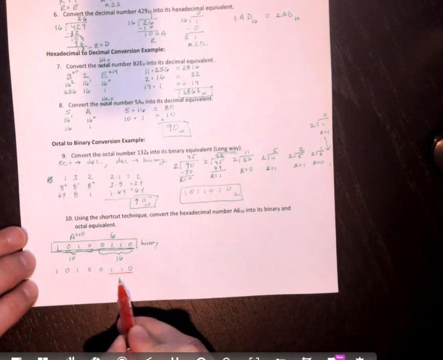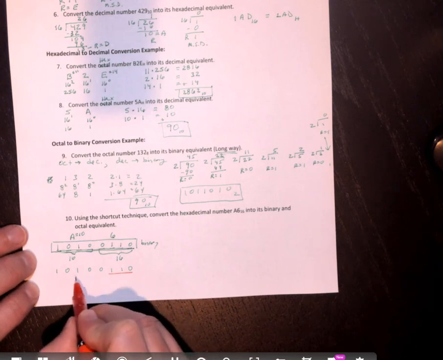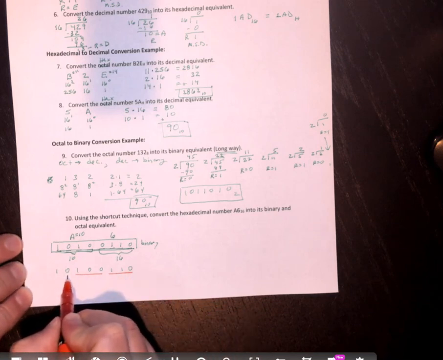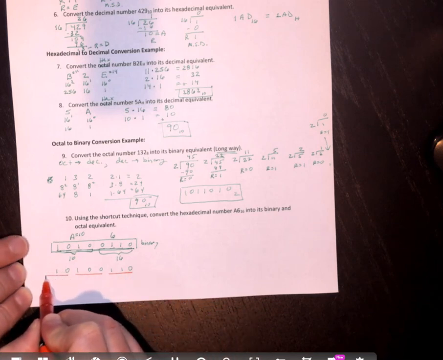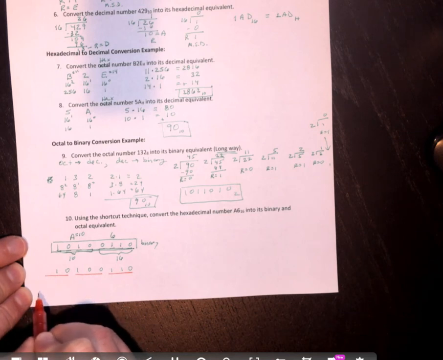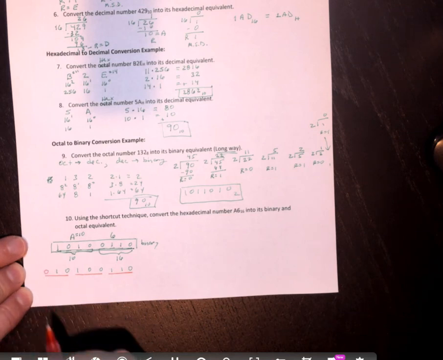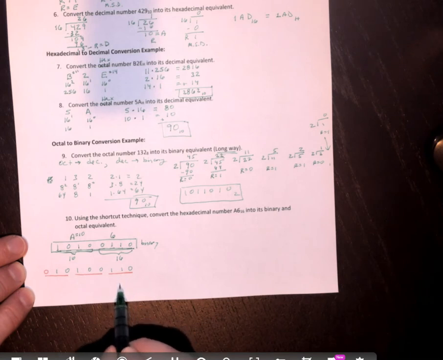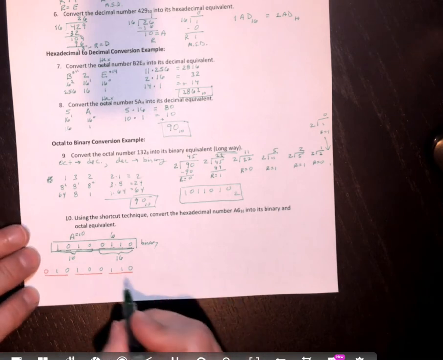That in binary gets me up to 8. And then the next group of 3, and if you don't have a multiple of 3, what we do is add leading zeros. So I need one more 0 to get us to a group of 3. And then we convert these into octal numbers, and that gives us our octal equivalent.